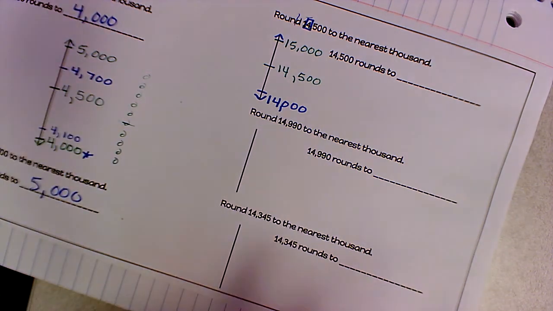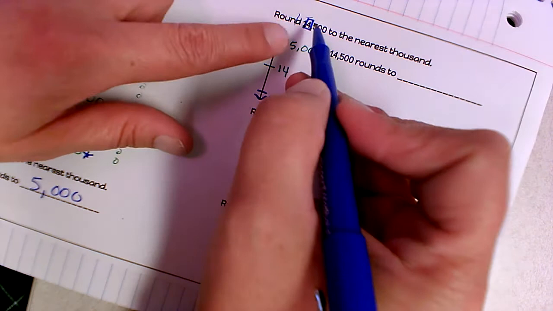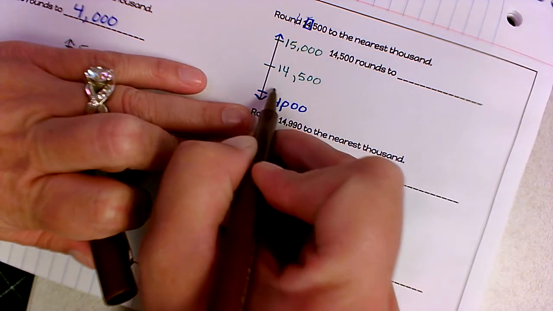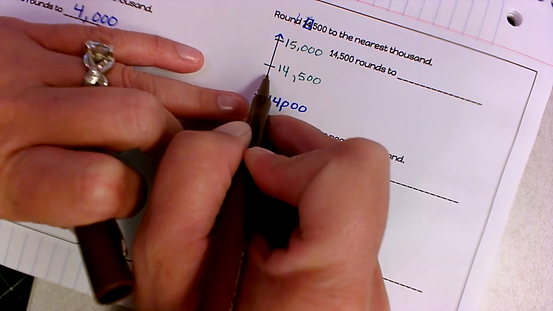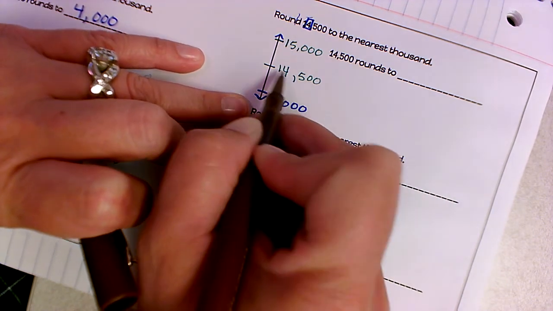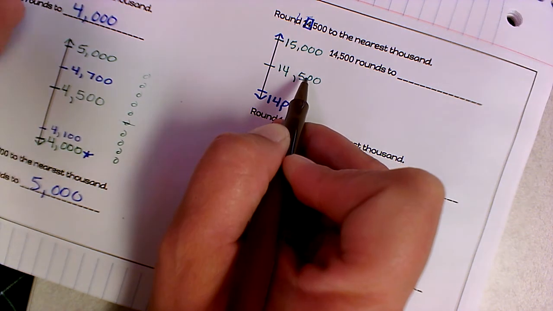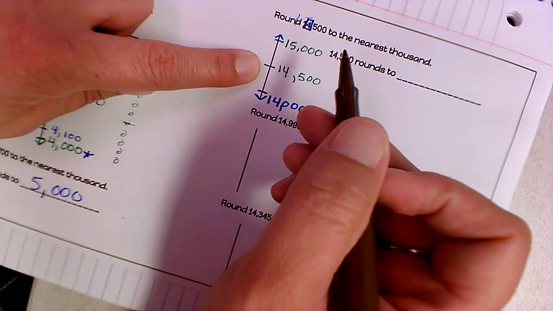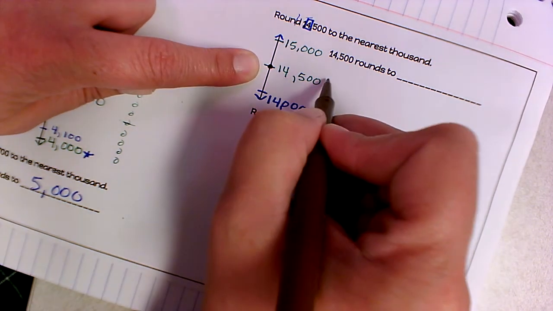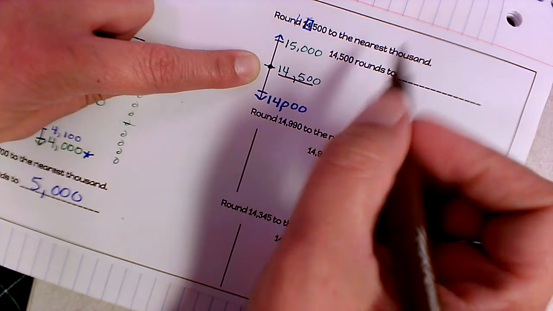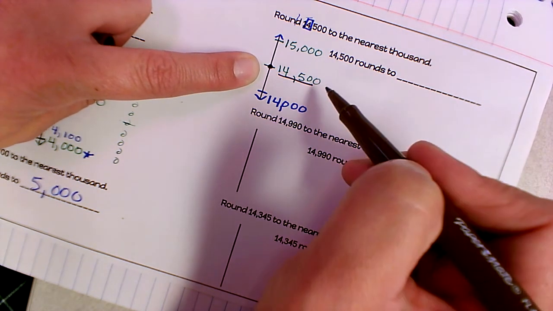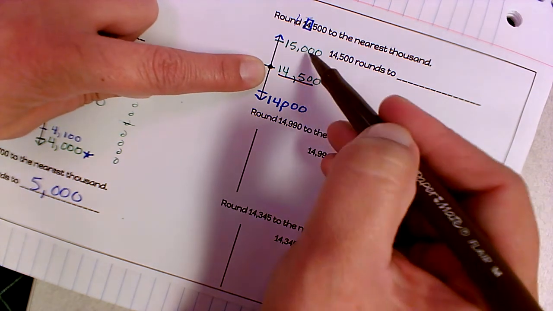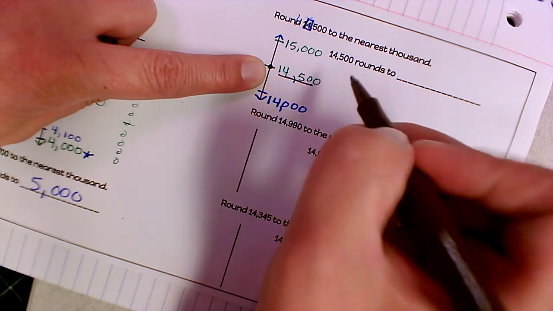Now, let's go ahead and put on our 14,500. Well, I've got 14,000, 14,100, 14,200, 14,300, 14,400, 14,500. Oh, look! It's already on our nine. That's our number, 14,500. It's our halfway mark. Is that true? Yeah, here's our number. It's already here. This is our number right here. It's right in the middle. It's halfway. So is it closer to either number? No, it's in the middle. It's halfway.